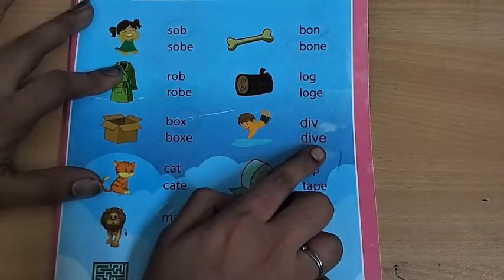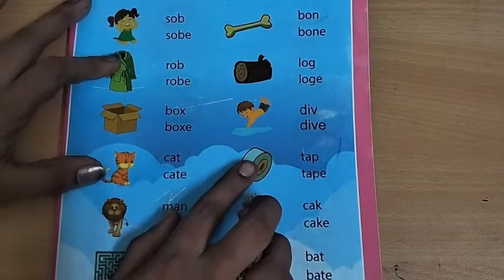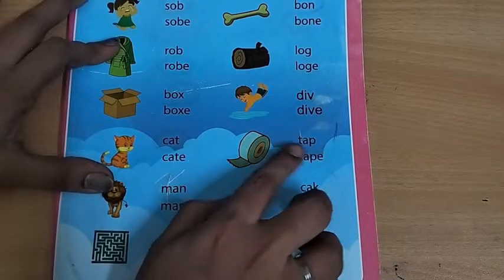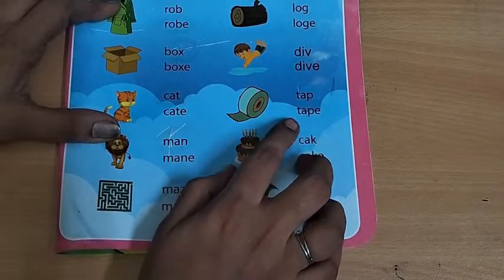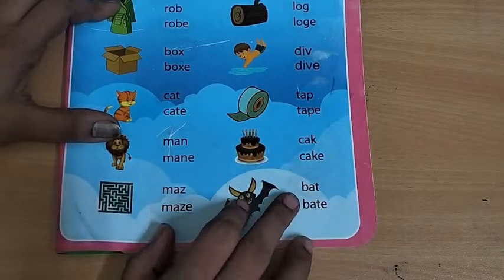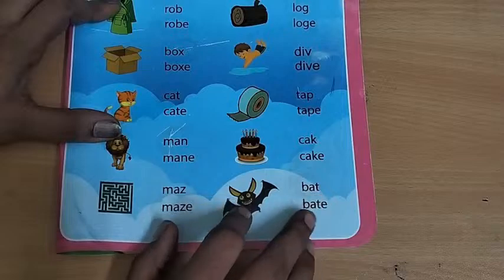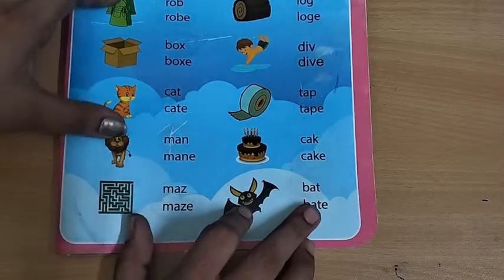Div. If I add E, it becomes dive. Next one is tap. If I add E at the end, what it becomes is tape. Bat. If I add E, bate. The same way we can build many words, as we can add E at the end and change the total meaning and pronunciation of the word. So these are the examples of magic E words.